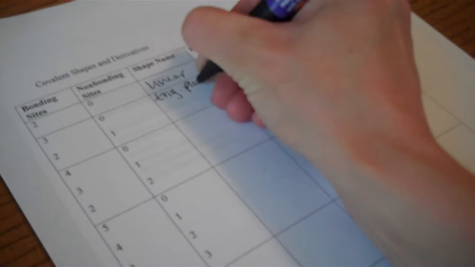Okay. 3, 0. These tend to have group 13 central atoms. This is trigonal planar. 2, 1 comes from trigonal planar overall geometry, and it is bent.